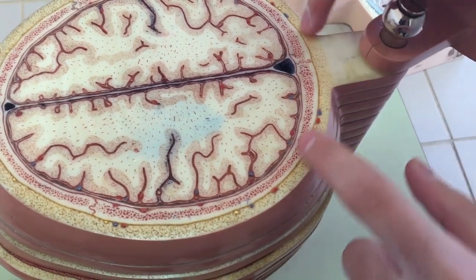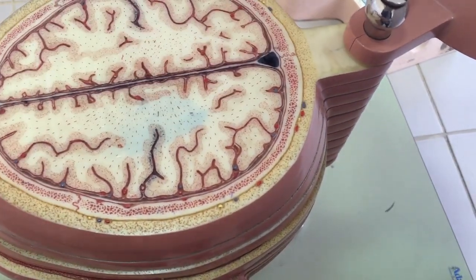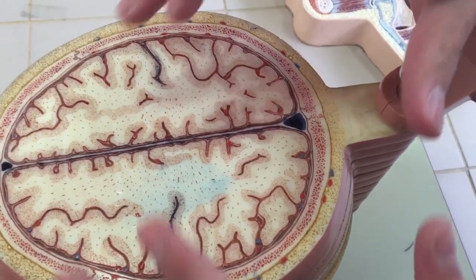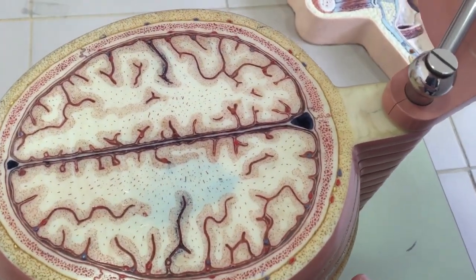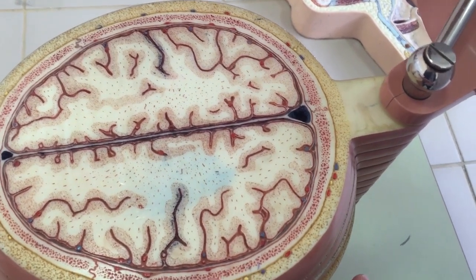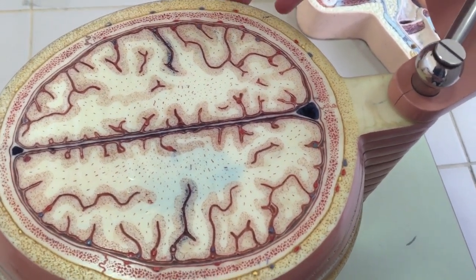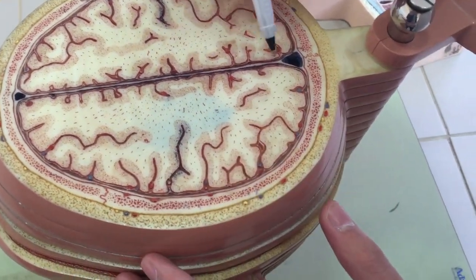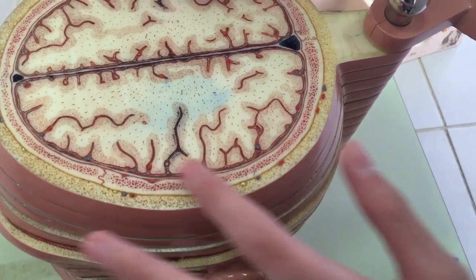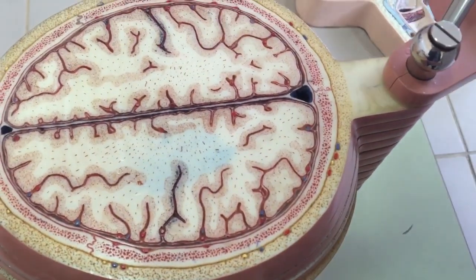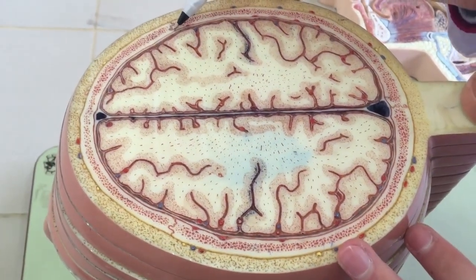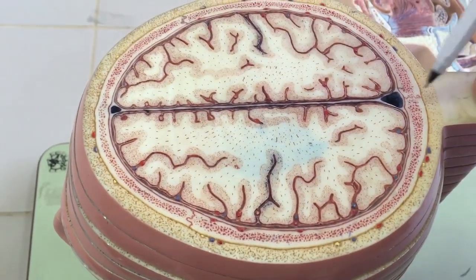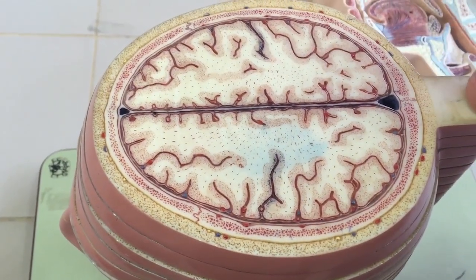And these are layers of the scalp. Now covering the brain is meninges. It is composed of dura mater, arachnoid, and pia mater. The dura mater forms the falx cerebri, so this is the falx cerebri, like that. These are the coronal sutures between the frontal and parietal bones, and this is the sagittal suture.